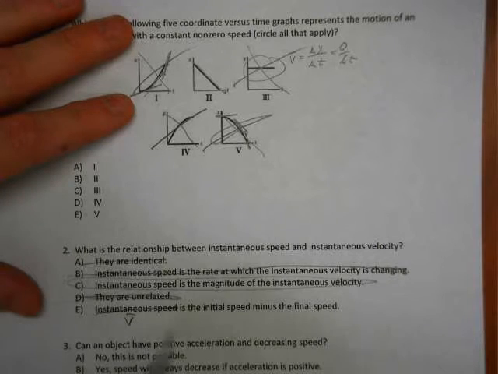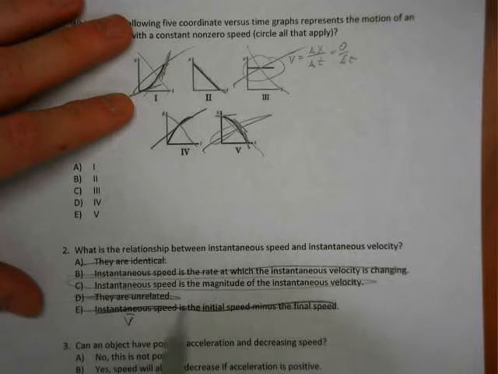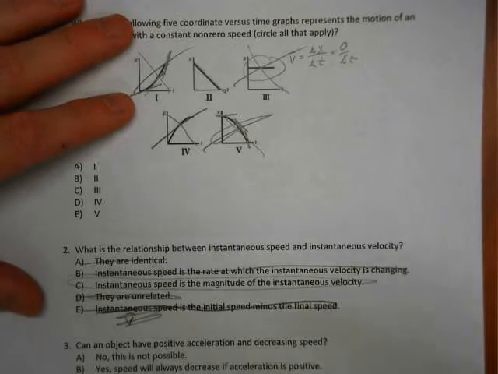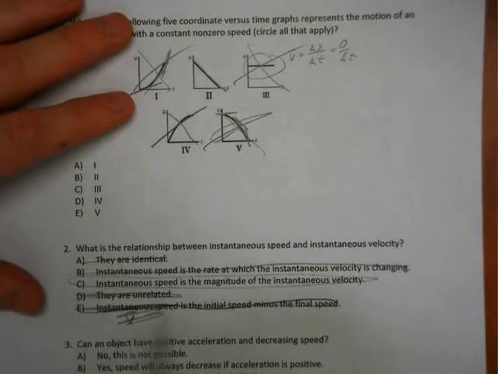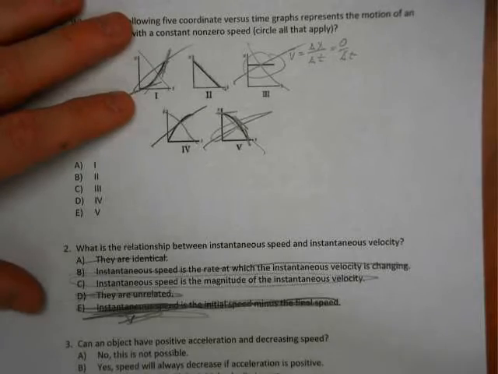Average velocity is the initial speed minus the final speed. I'm sorry, I said that wrong. Average velocity is the final position minus the initial position over the change in time. Forget I said anything there. This option makes no sense, so it is obviously not the answer choice.